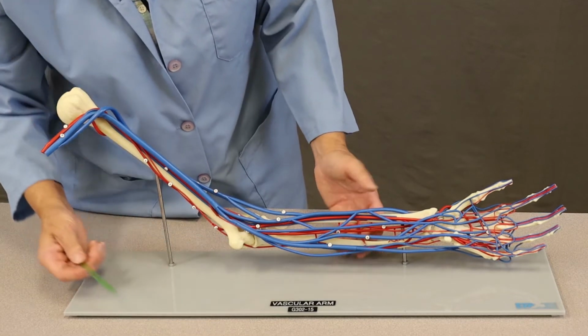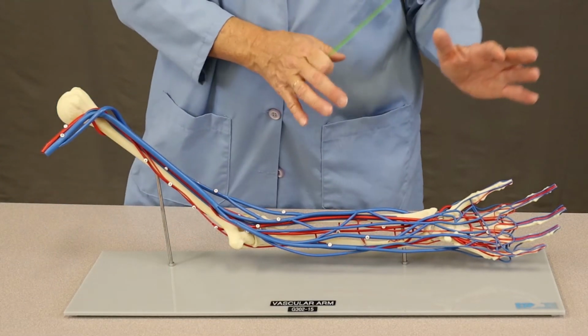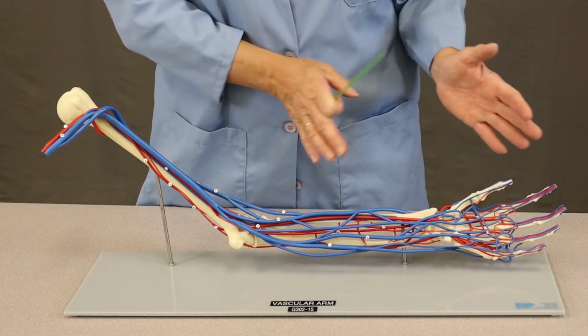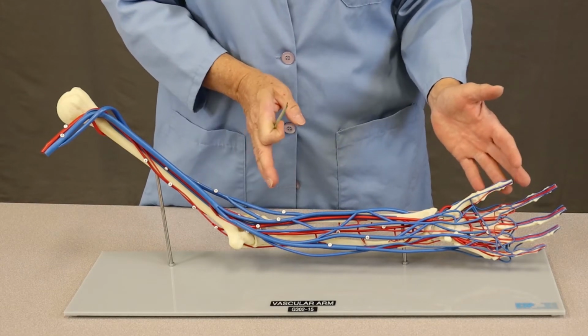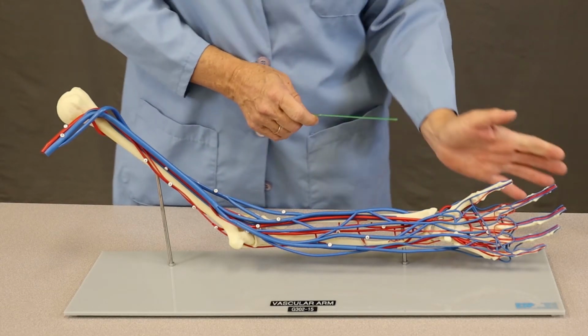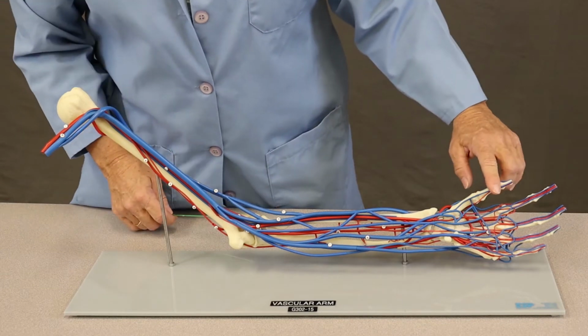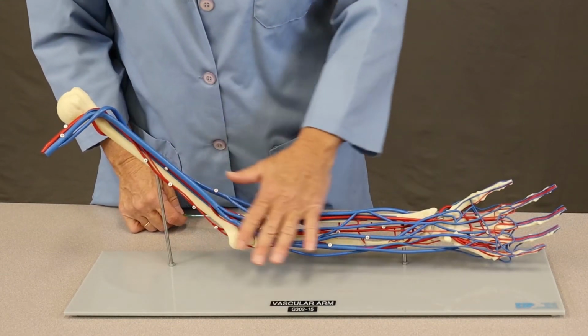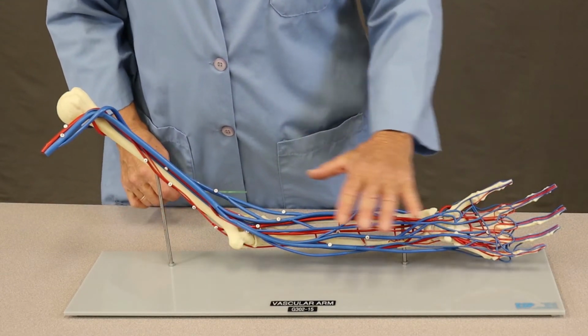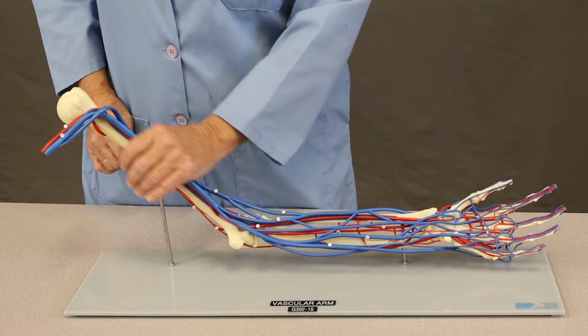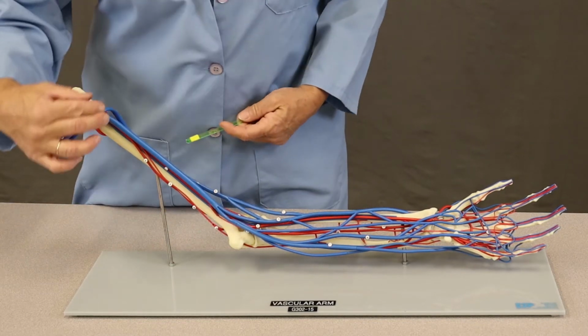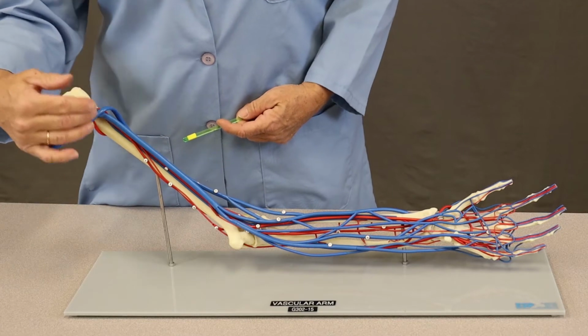Remember, we're of course looking at the anterior surface of the arm here. So thumb is lateral, medial, anterior. This is the brachial region, and this is the axillary region.